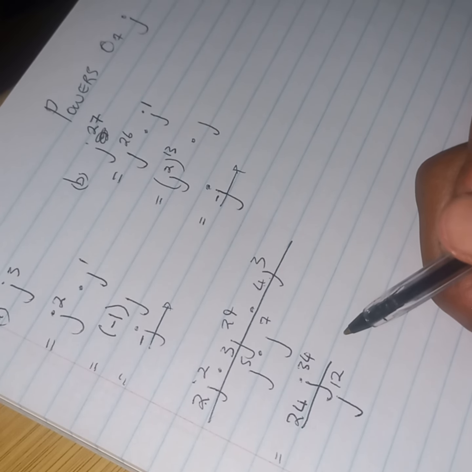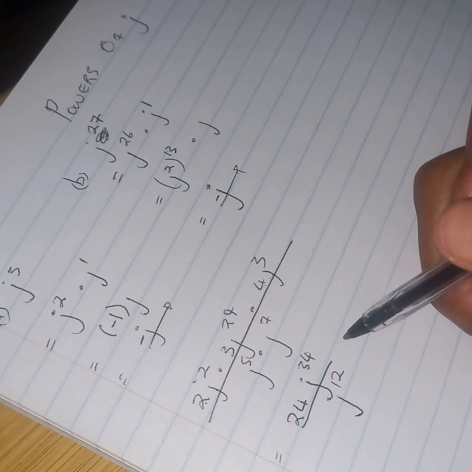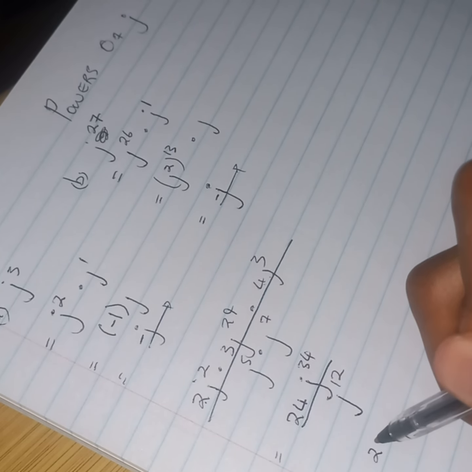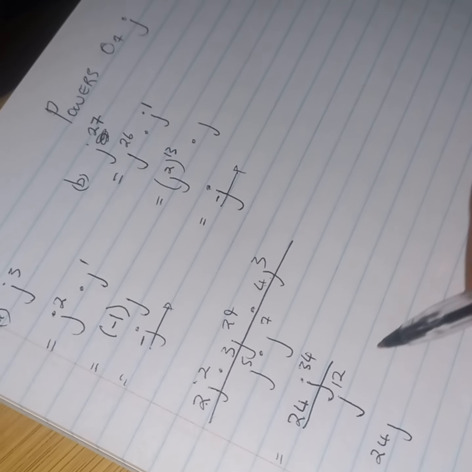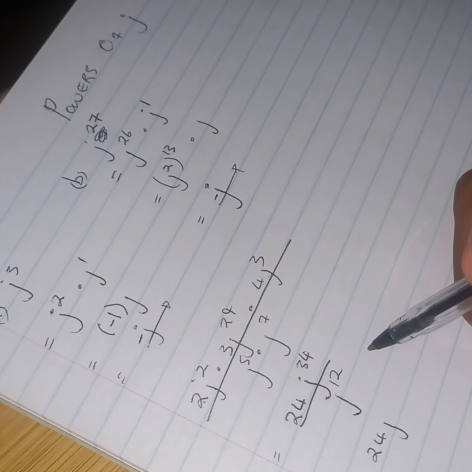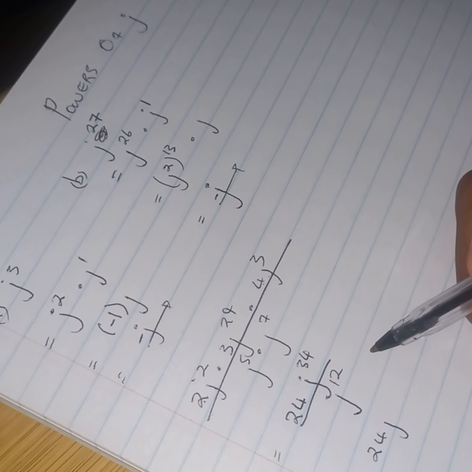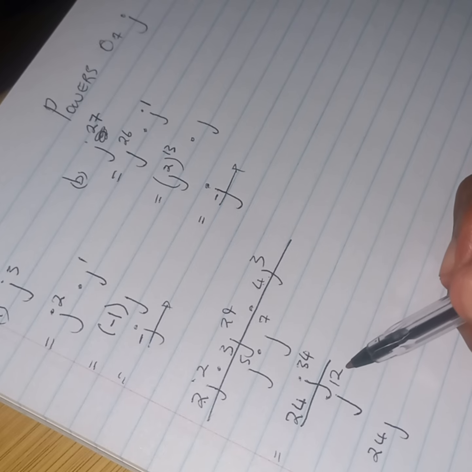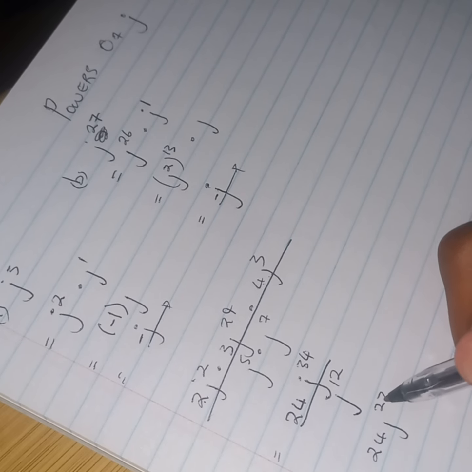So with that in mind, you can just subtract: numerator 24J, and then 34 minus 12. You're going to get what? You're going to get 22.